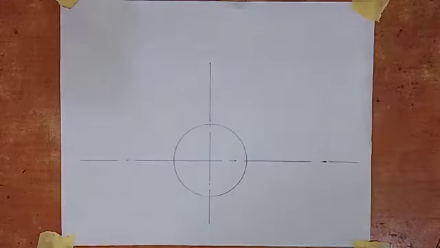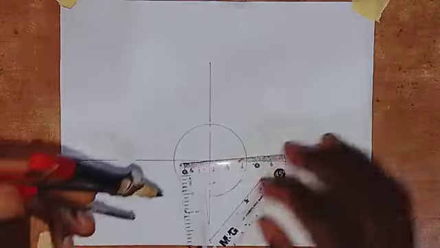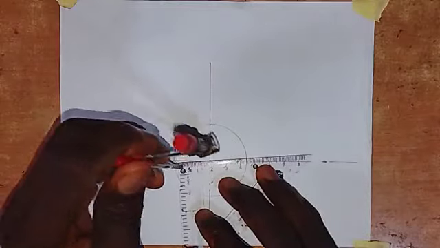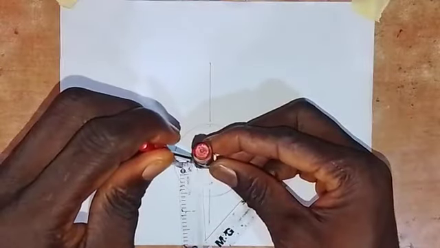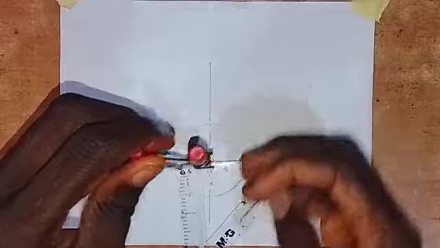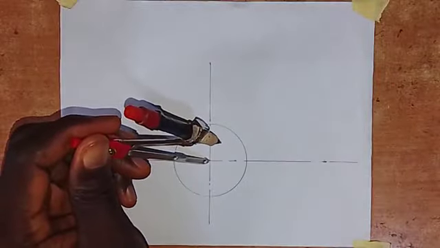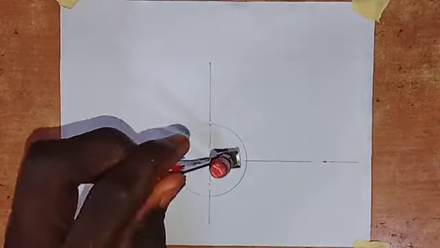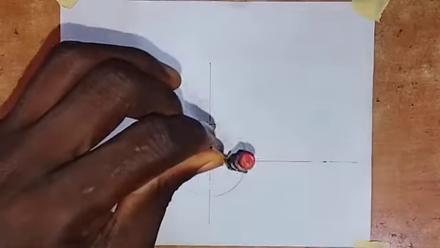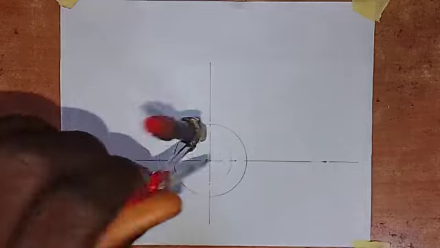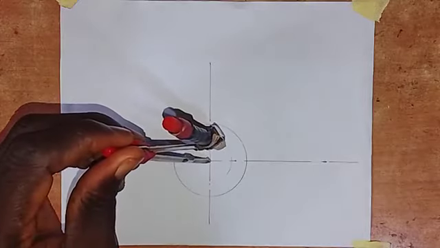Okay, then we also take the 15 millimeters, which is the radius of the small circle. So the diameter is 30, the radius is 15. So put the pin at this point, then turn it round like this. Okay, so we have to take it easy.